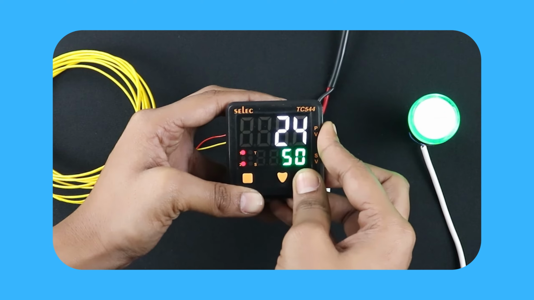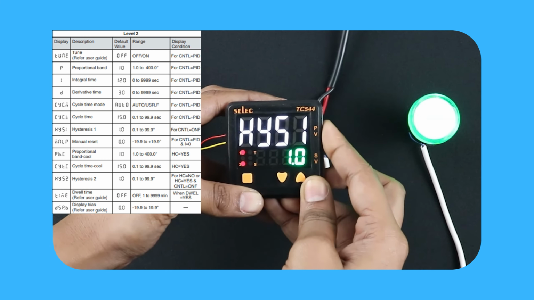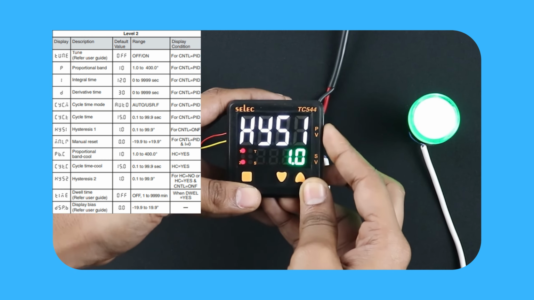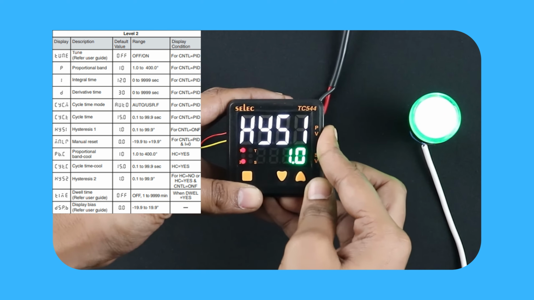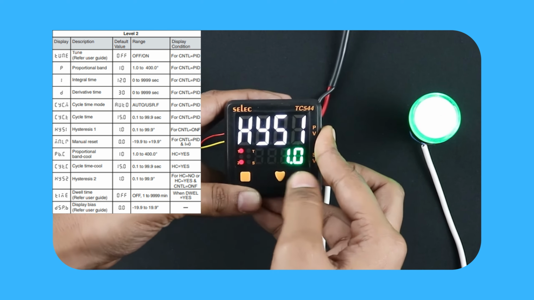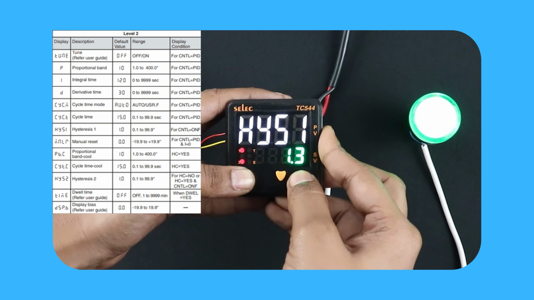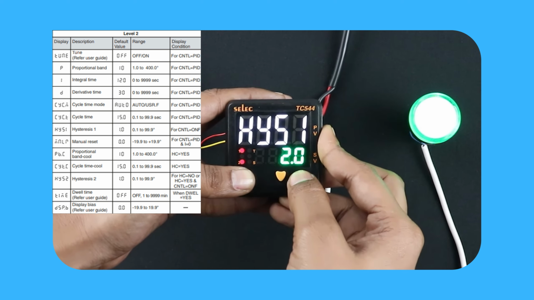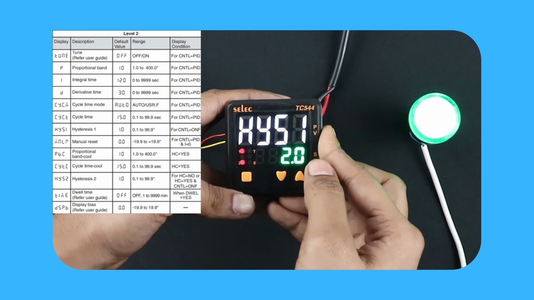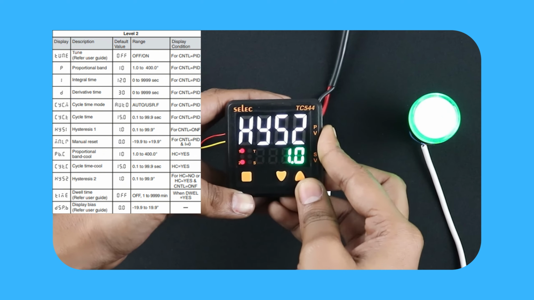To enter level 2, press the up button for 3 seconds. Here, you will find Hysteresis 1. Hysteresis is the difference between the set temperature and the relay's on-off state. I am setting it to 2 now. Our relay will turn on or off based on a difference of 2.